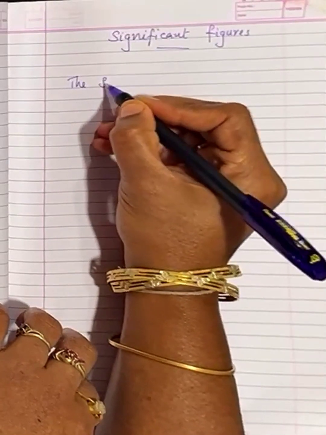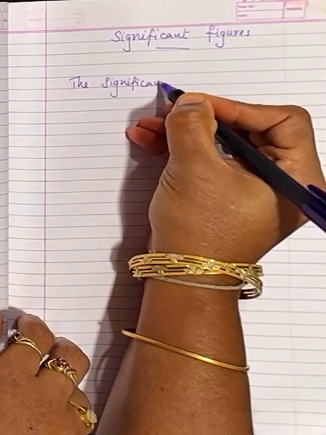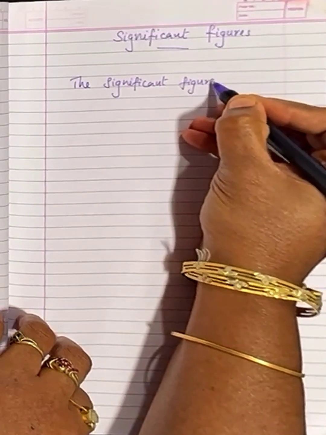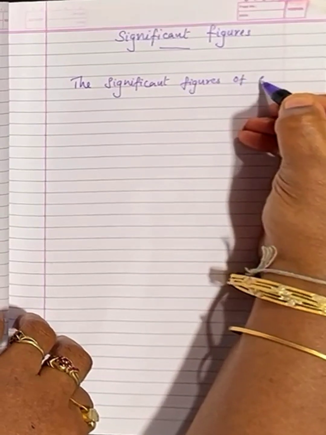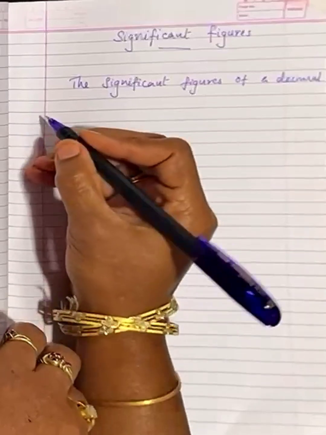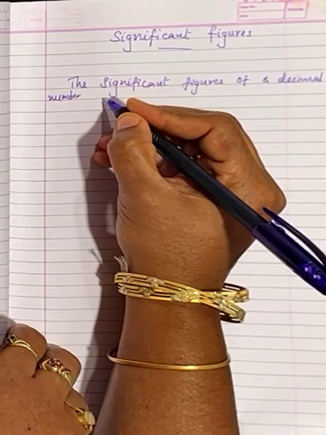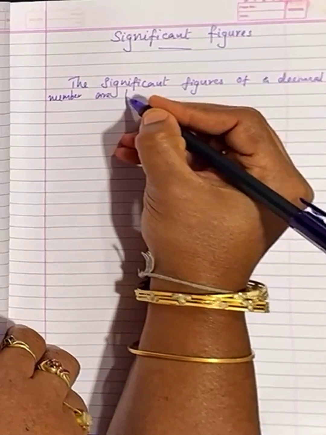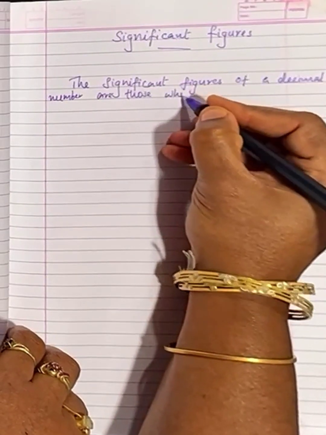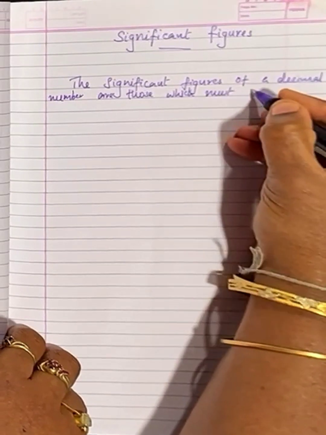Significant figures. Significant figures are the number of digits in a value, normally in measurement, which contribute to the degree of accuracy of the value. They are used to establish the number which is presented in the form of digits. These digits carry a meaningful representation of the given number. In decimal numbers, the significant figures are those which must be retained for any position of the decimal point.